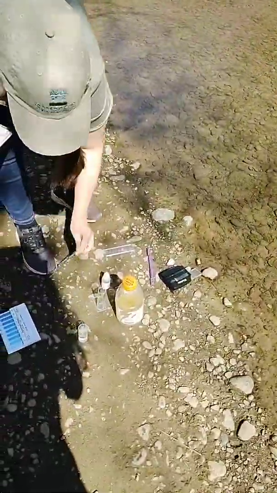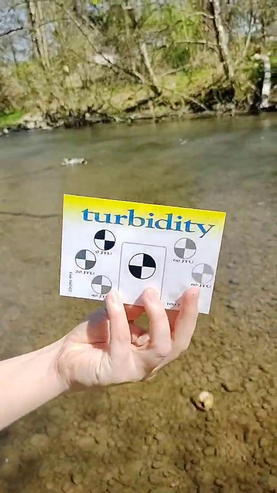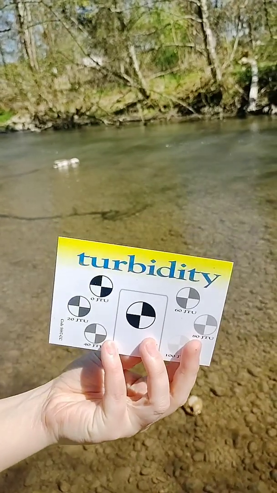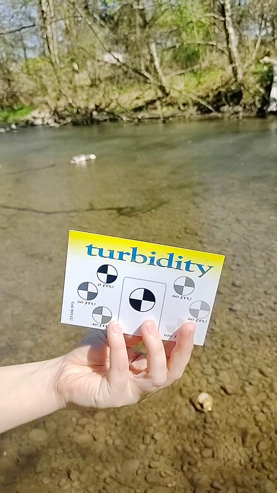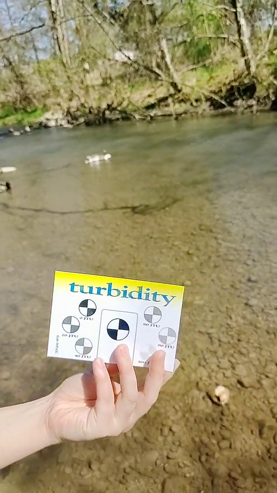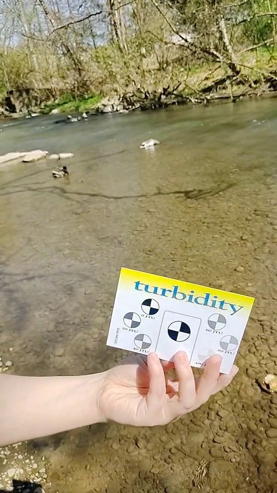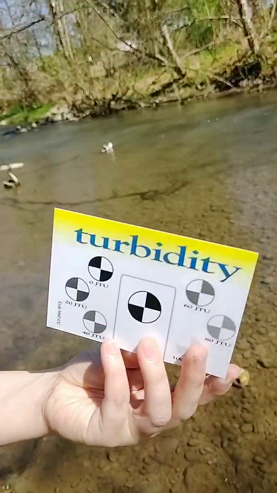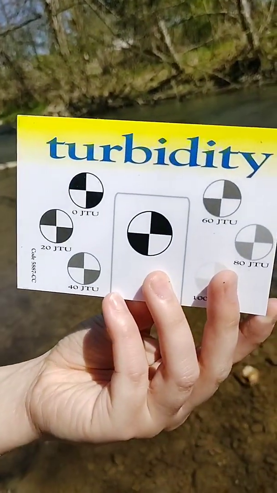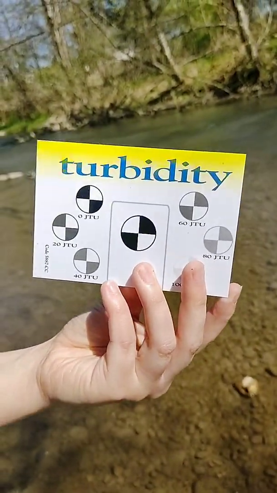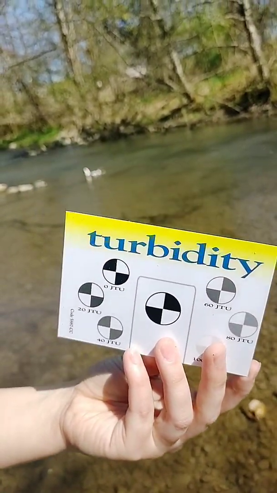And so we're going to be using this Secchi disc card. So turbidity is the measure of suspended sediment in the water. Some implications of too much turbidity can be that it can gunk up salmon gills if there's too much sediment in the water. Also, the sediments can absorb sunlight and make the body of water hotter. And also sediments can build up over time and just block water passages in general. So that's kind of why we're looking at turbidity here.